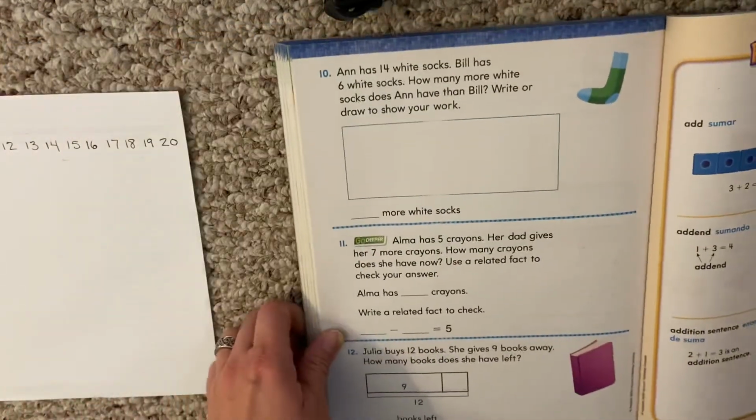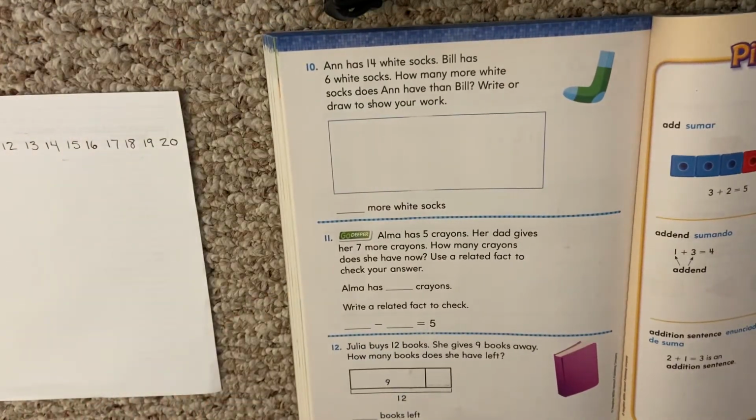All right. Number 10. Anne has 14 white socks. Bill has 6 white socks. How many more white socks does Anne have than Bill? Write or draw to show your work.